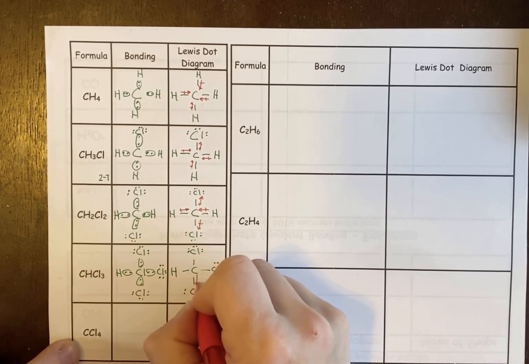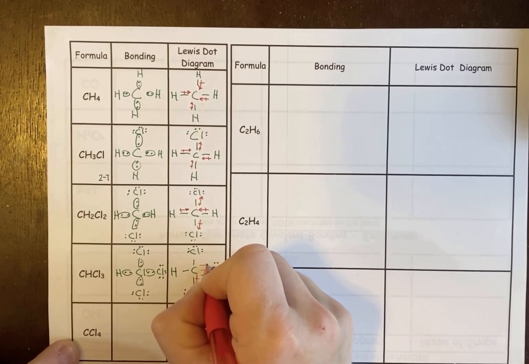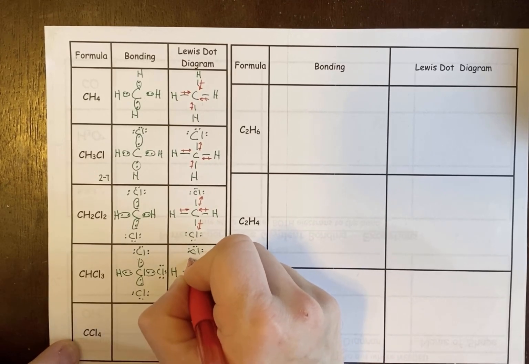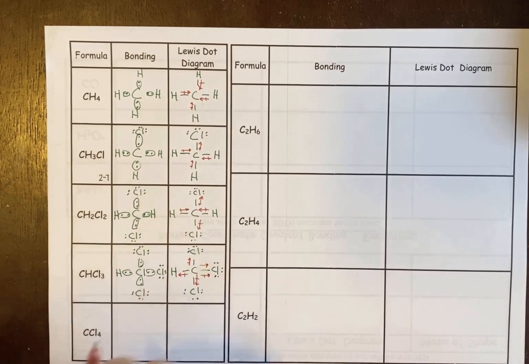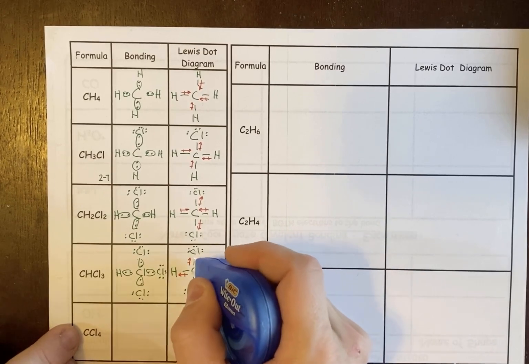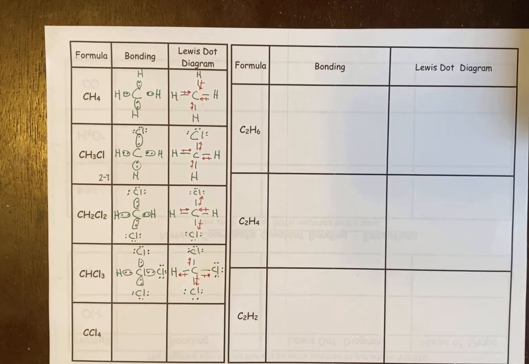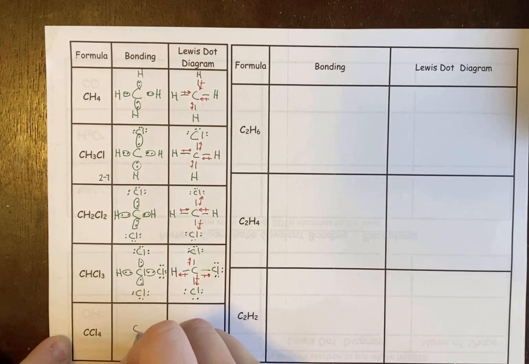And polarity arrows almost all go out now. Oh, I drew a 2 on that one. Just get rid of this top one. Okay, so that's that. And then the last one, these are going to be all chlorines.